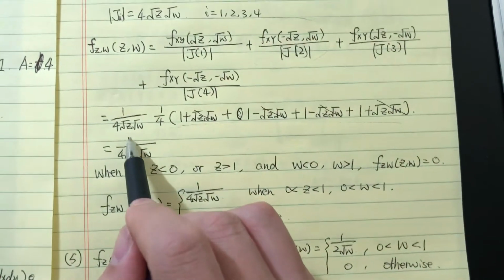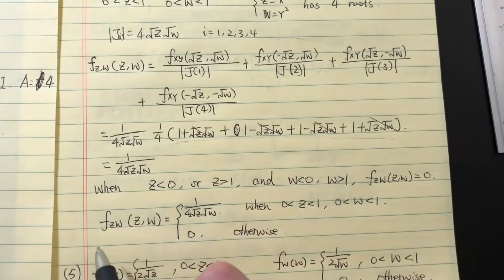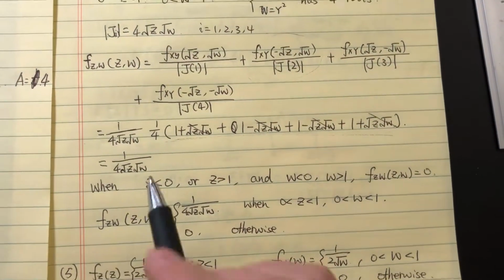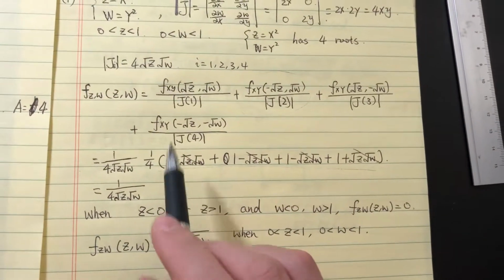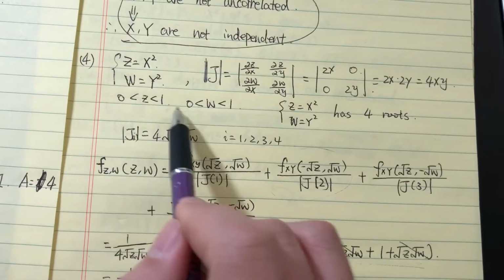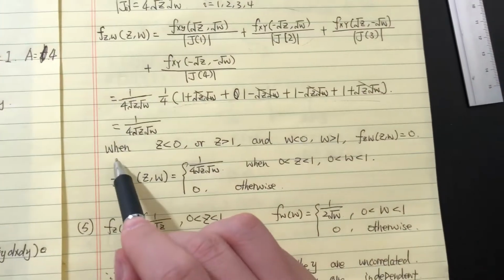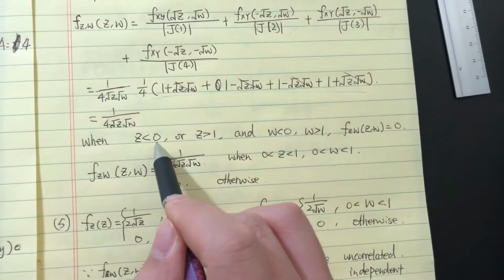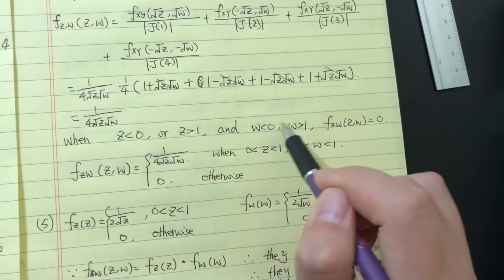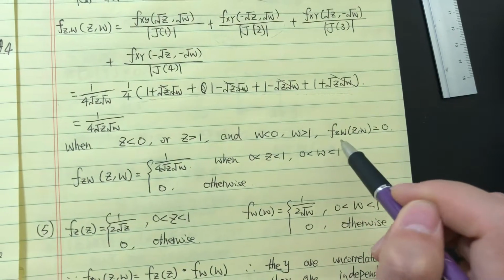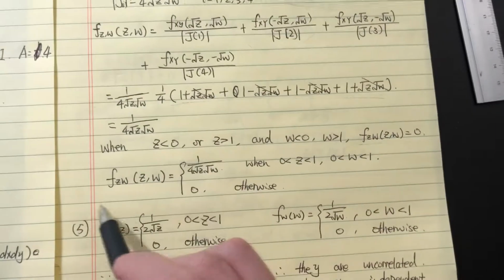So it is equal to 1 over 4 square root Z square root W. This is in the range where Z is in the 0 to 1 range and W is in the 0 to 1 range. If it's out of range, when Z is less than 0 or larger than 1 and W is less than 0 or larger than 1, the joint density function is going to be 0. So we can write it as is.